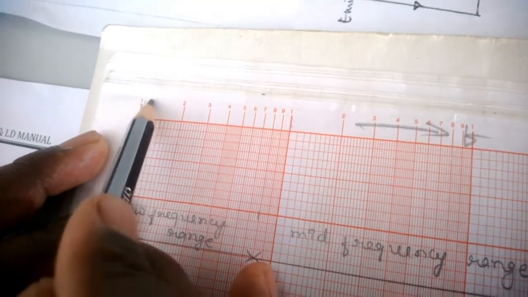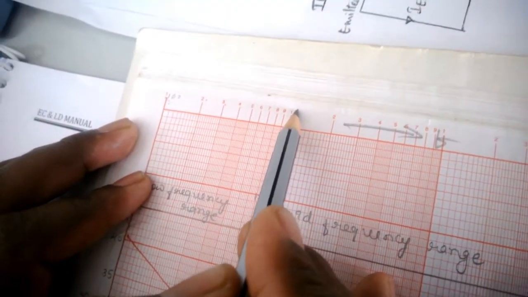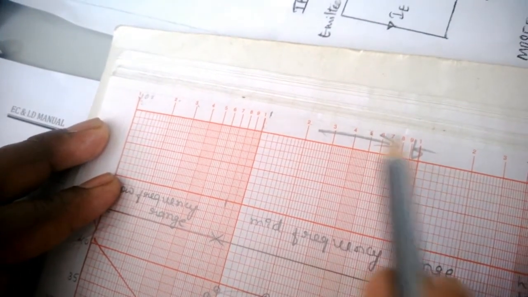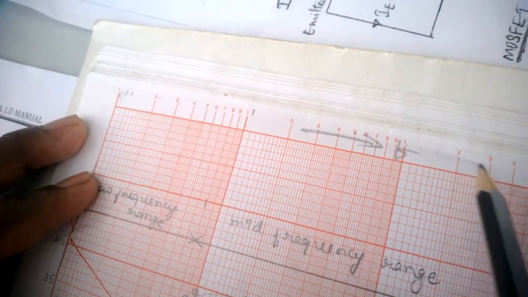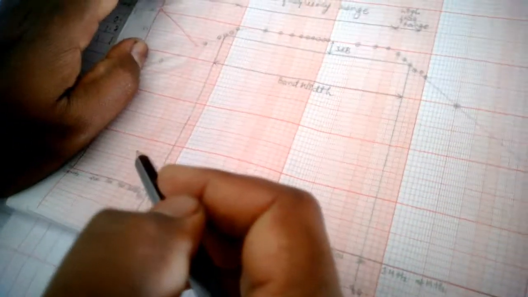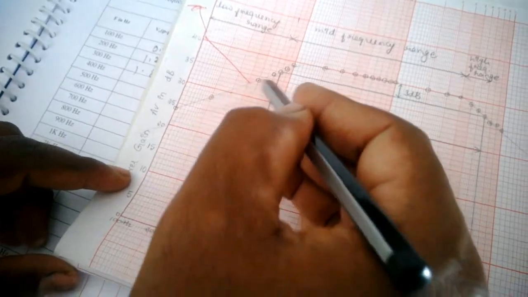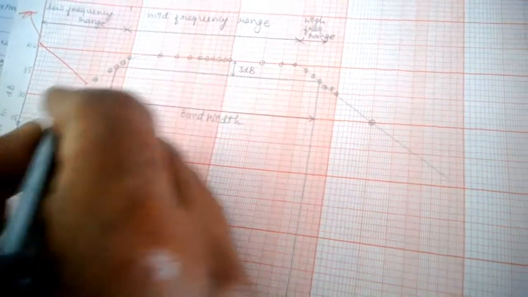If you take 100 hertz over here, then 200, 300, 400, up to 1k. After 1k, for the second band, the difference is 1k, 2k, 3k, 4k, 5k, up to 10k. After the second band, for the third band, the difference is 10k. Like that, just mark it up to 2 megahertz, because we are going to take output voltage up to 2 megahertz. Then according to the table, mark all the points, then join all the marks and you will get a curve like this.